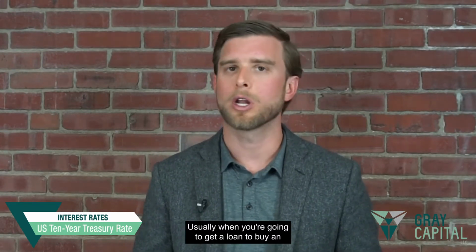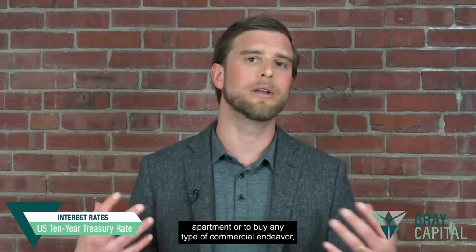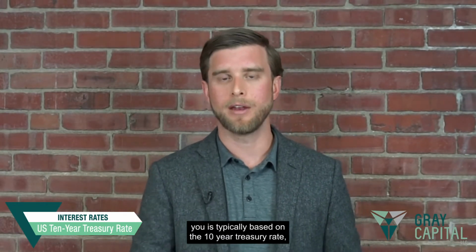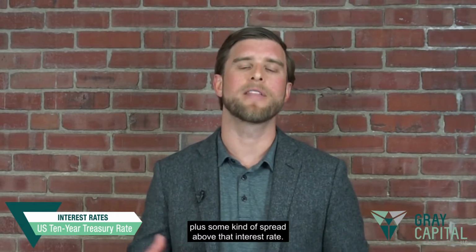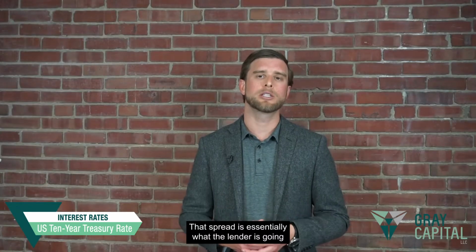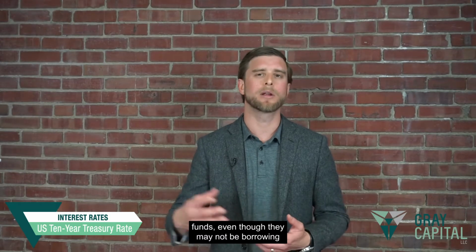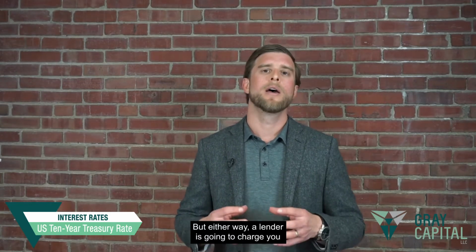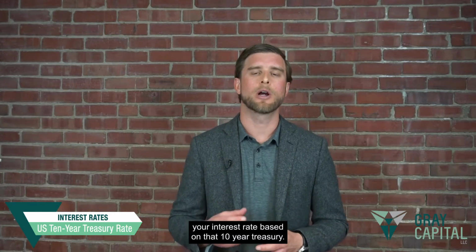Usually when you're going to get a loan to buy an apartment or to buy any type of commercial endeavor, the interest rate that your lender is going to charge you is typically based on the 10-year Treasury rate plus some kind of spread above that interest rate. That spread is essentially what the lender is going to make when they borrow those funds, even though they may not be borrowing it on a 10-year Treasury. Typically, a lender borrows short and lends long. But either way, a lender is going to charge you your interest rate based on that 10-year Treasury.